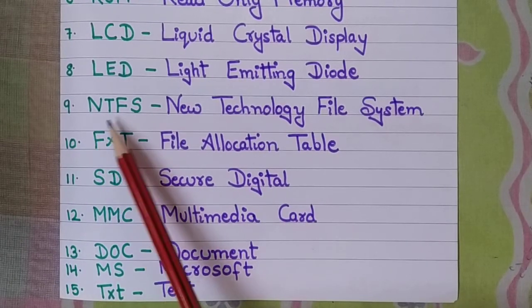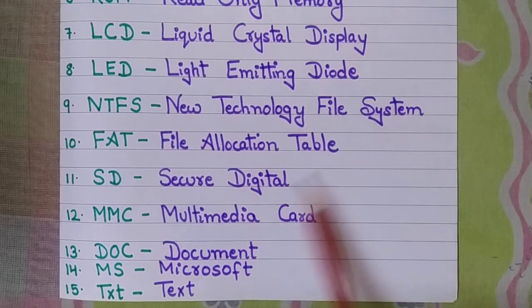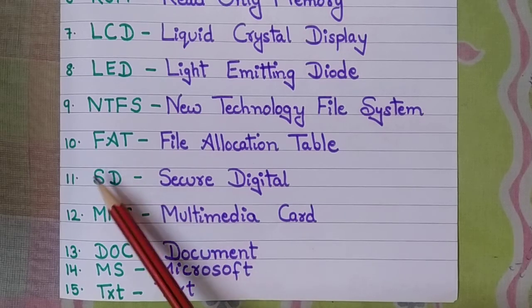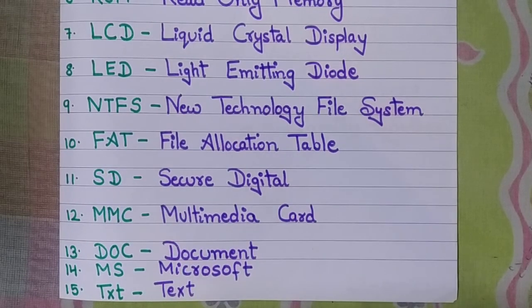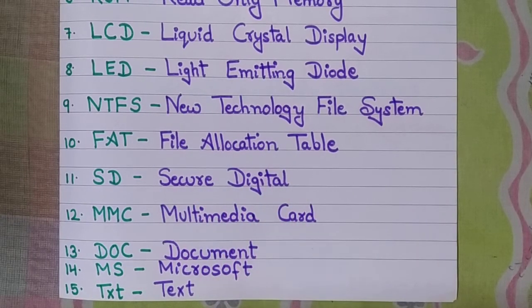Next it is NTFS, that is New Technology File System. Many systems have been developed in which we can store our files and manage our file system. Next it is the FAT, that is File Allocation Table. It is the place where we can place our files, and it is also an extension.